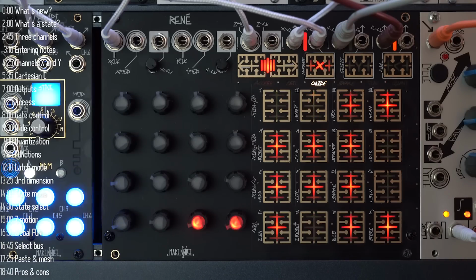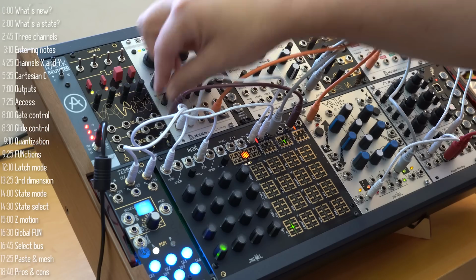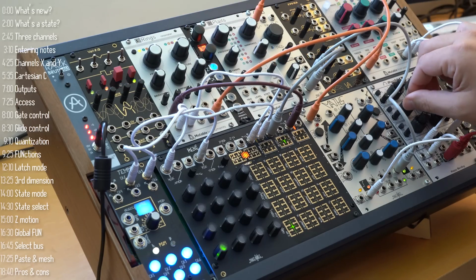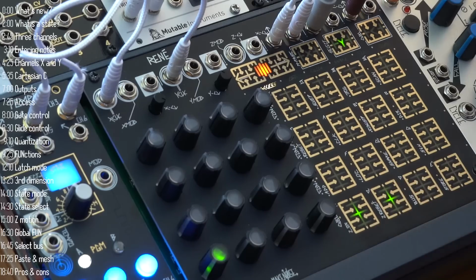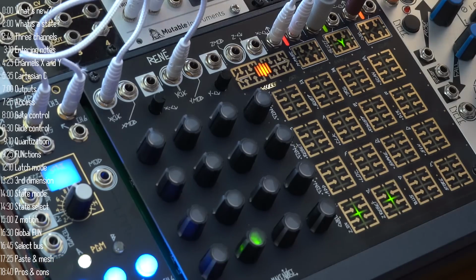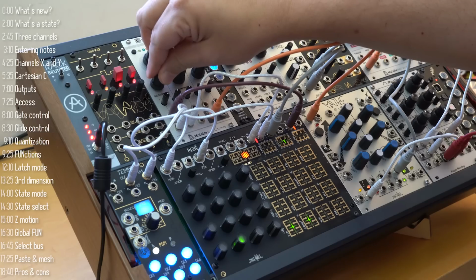Hi, this is the new René, revision 2. According to Modular Grid, the original René from 2009 is Eurorack's most popular sequencer.